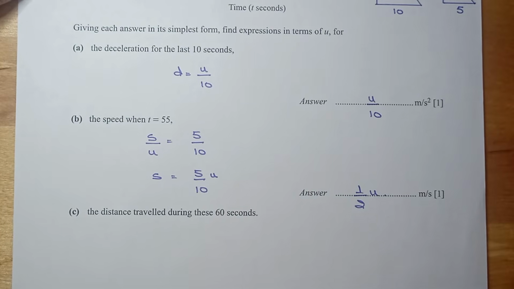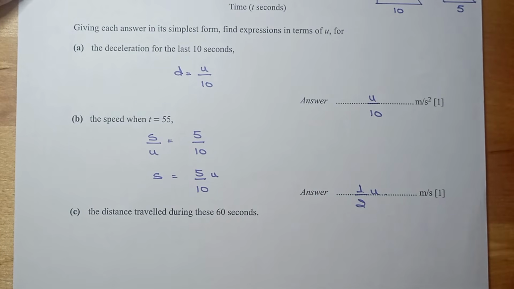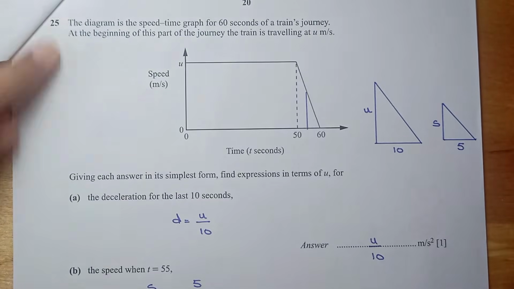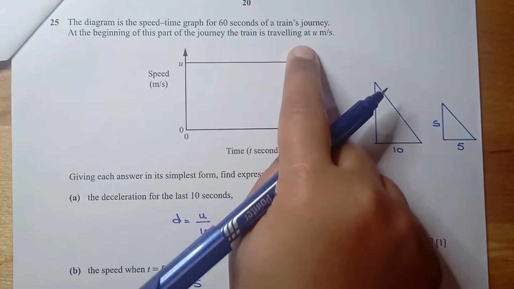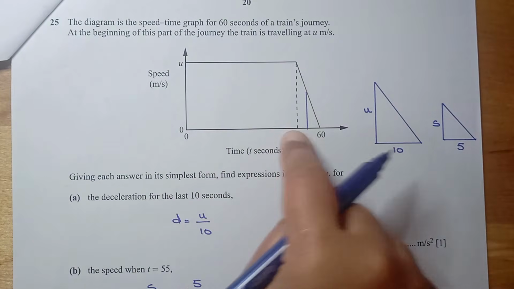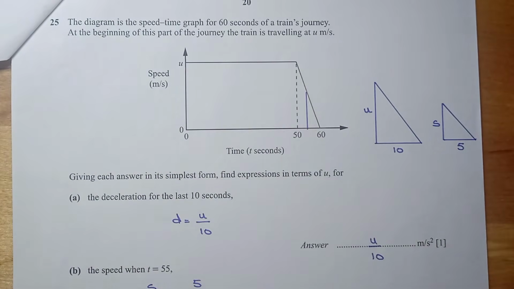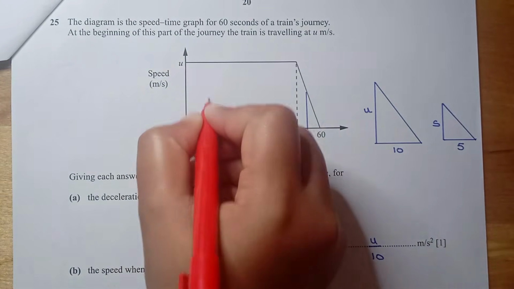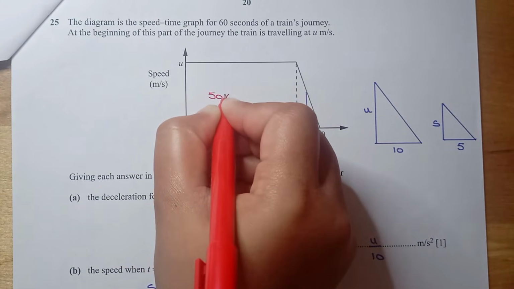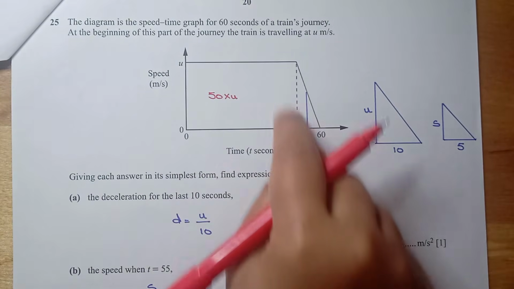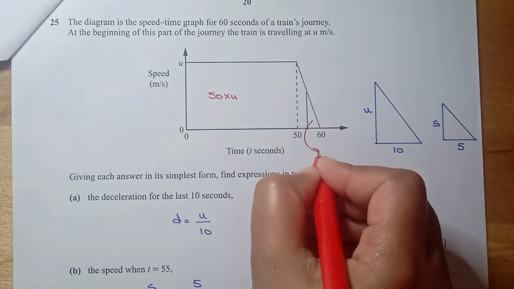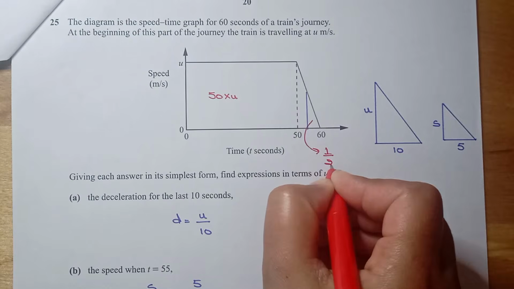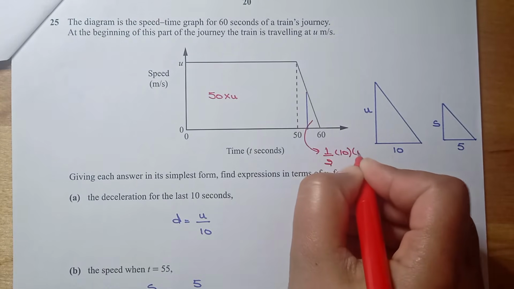Now for the C part, the distance traveled during these 60 seconds. Distance traveled is basically the area under the curve. So we need to find the area of this rectangle and the area of this triangle. What is the area of the rectangle? Area of a rectangle is length times width. This is 50 and this is u, so 50 times u. And the area of this triangle is half base times height. Base is 10 and the height is u.